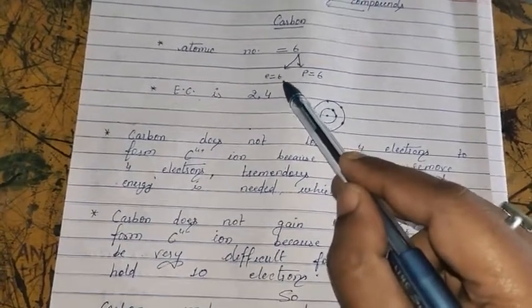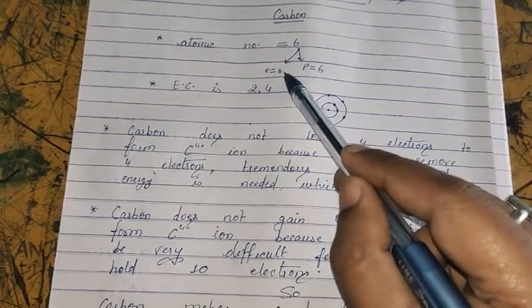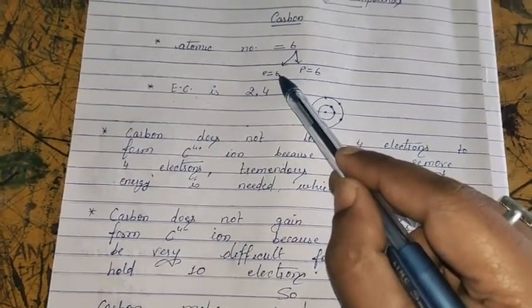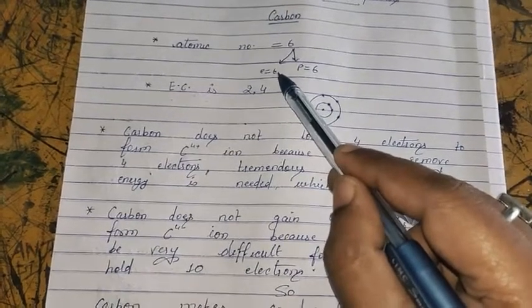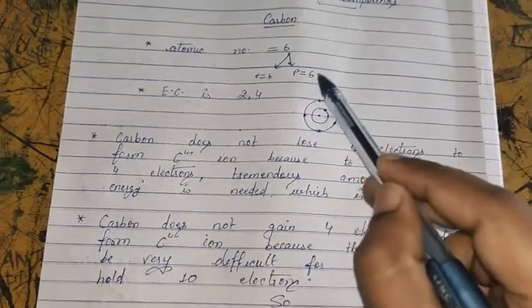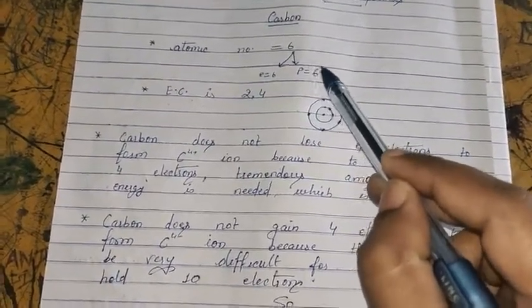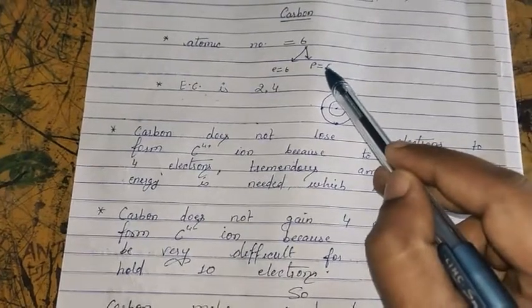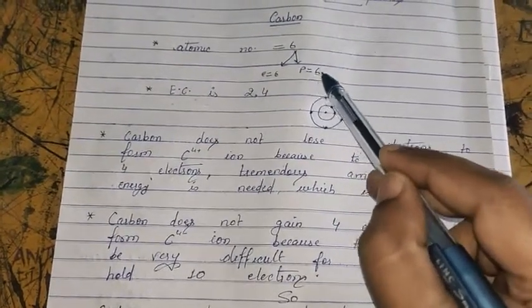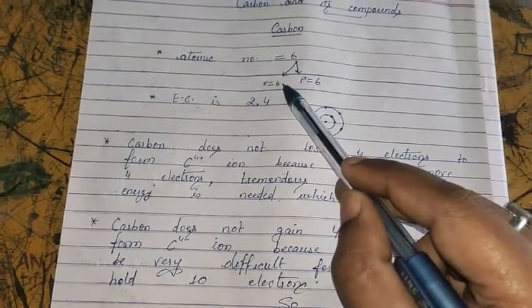And if it accepts 4 electrons, then the total number of electrons the carbon atom has will be 10. 6 plus 4, 10. But number of protons will be same, that is 6 itself. Number of protons does not change. Means total number of positive charges is 6 and total number of negative charges will be then 10.